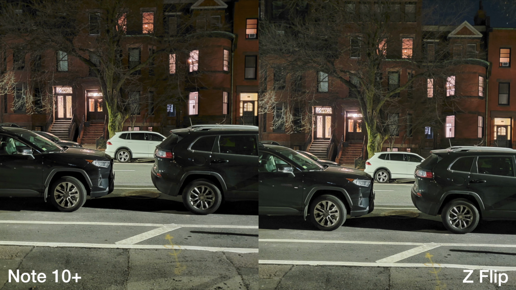This next image of two black cars will help show that the Note 10 is just bringing in more light. The Zflip is noticeably overcompensating for the lack of light on its end, which is making the black of the cars look more gray. The blacks are noticeably deeper in the Note 10's image.